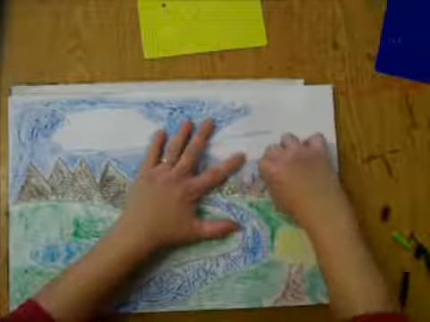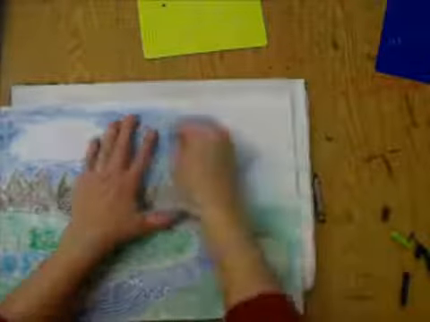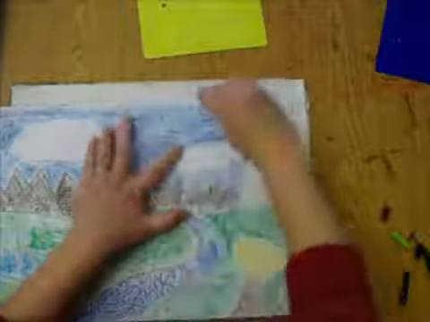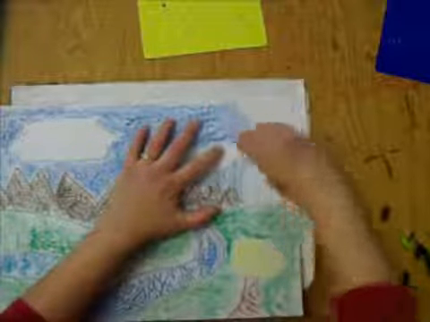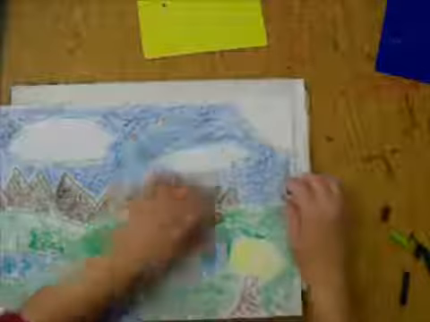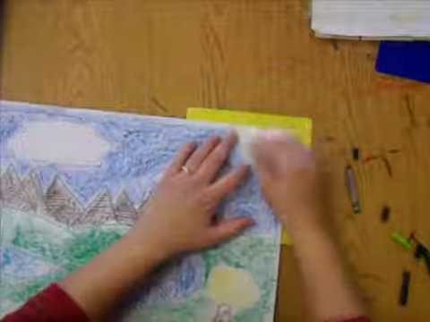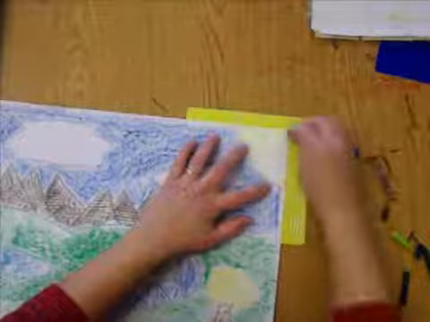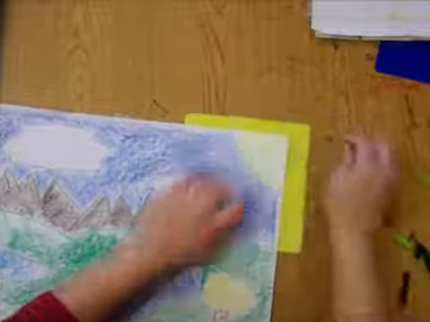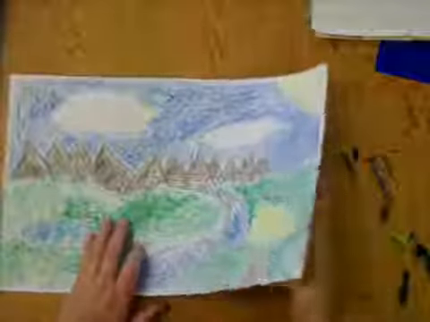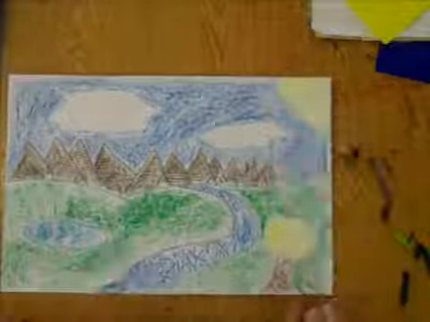Still holding down. And the last one for the sun. There we go. And there's your textured landscape.